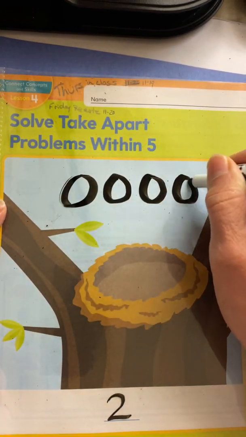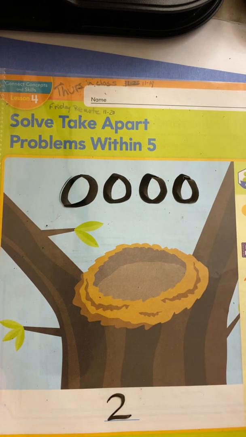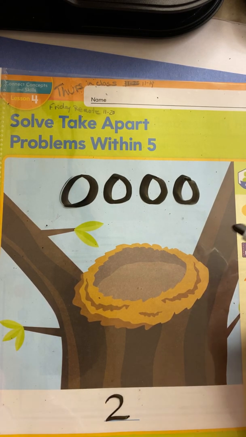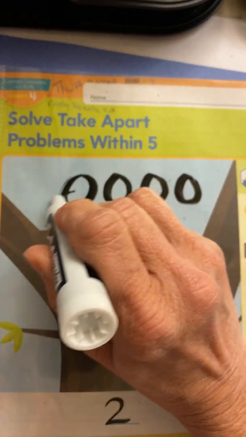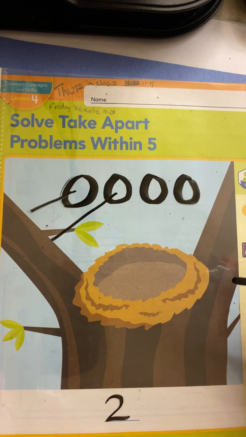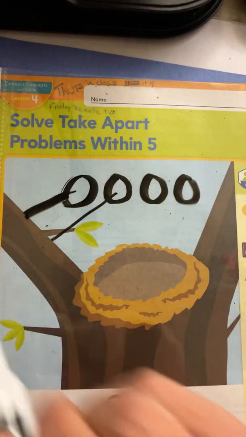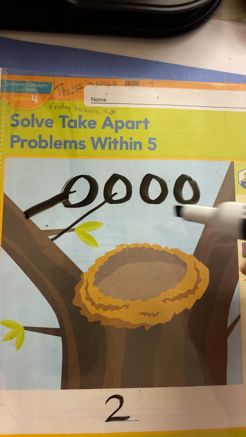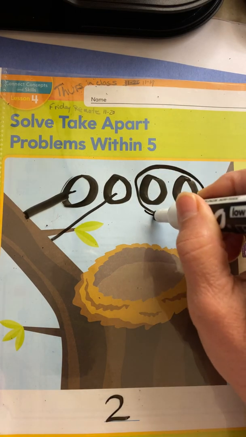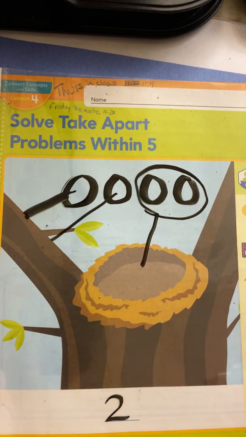We always do quick drawing when we're doing math. 2 birds are on the branch. So I'm going to draw a line from 2 of these counters over here to this branch. The rest of them are in the nest. So these 2 definitely are on the branch because there's 2 on the branch. And then the rest of these go into the nest.